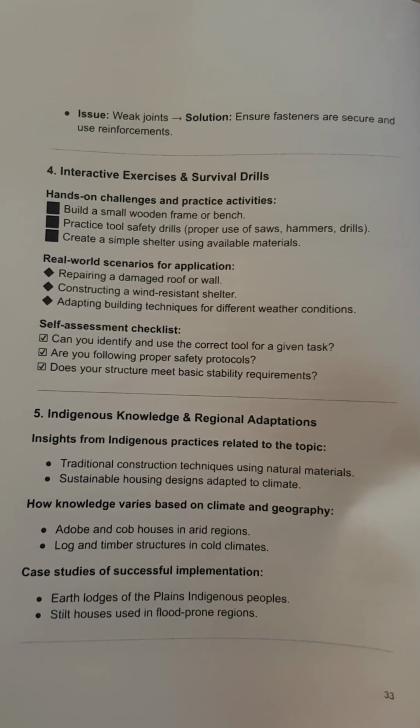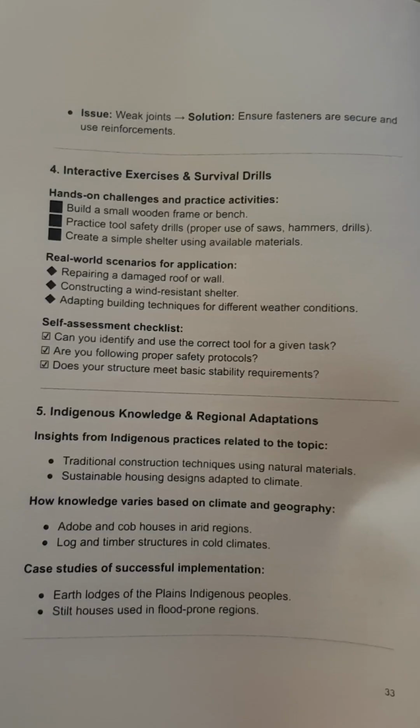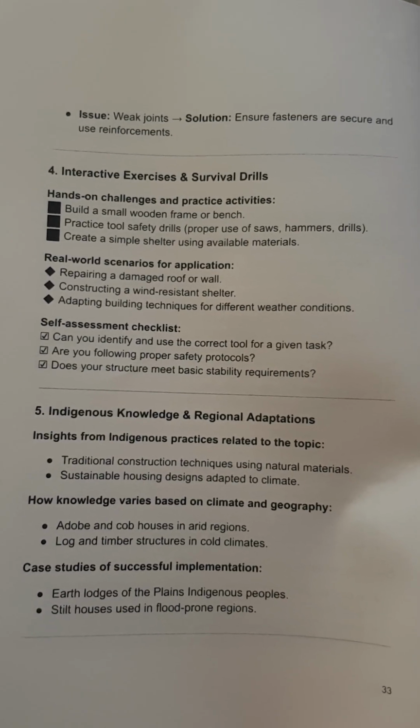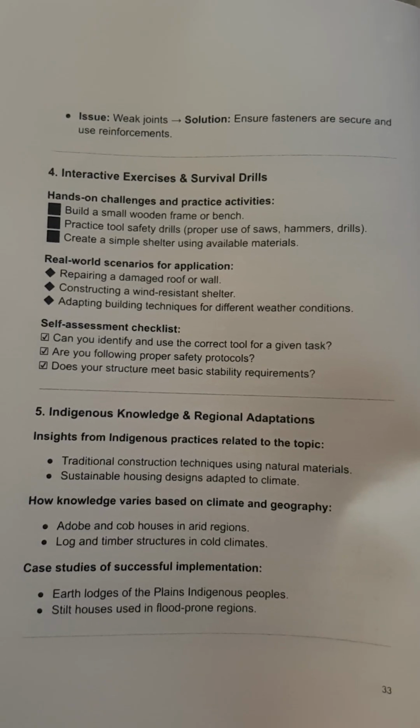How knowledge varies based on climate and geography. Adobe and cob houses in arid regions. Log and timber structures in cold climates.